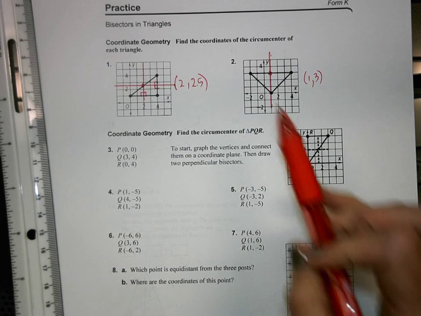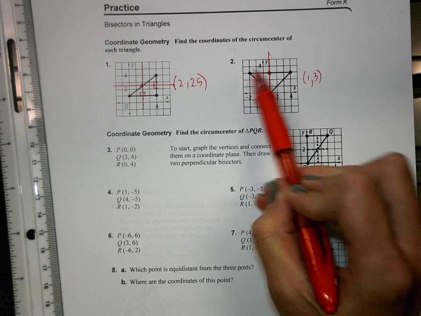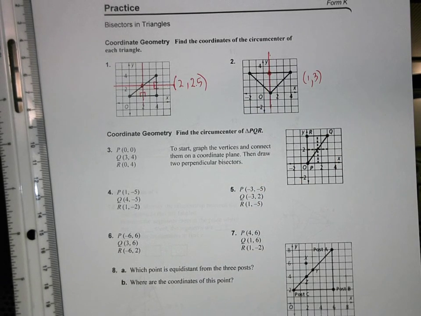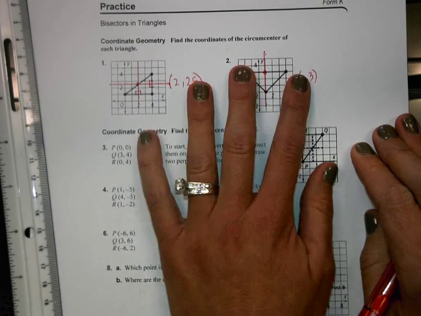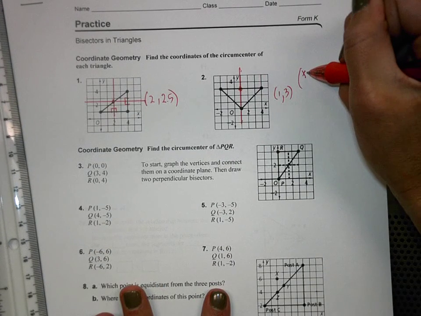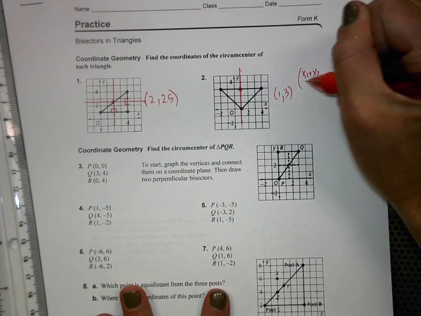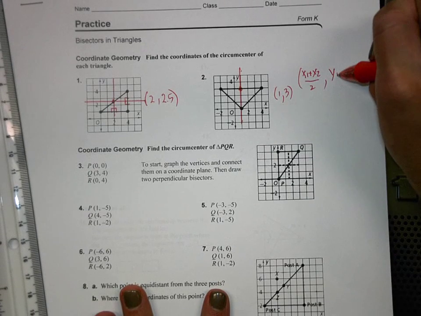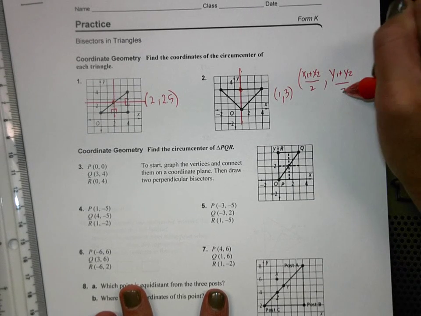Now, I want to show you, so we're looking at this visually, but do you know how to find the midpoint algebraically? Okay, so the midpoint algebraically, your midpoint theorem, I don't know if you guys remember, is where you go x1 plus x2 divided by 2 and y1 plus y2 divided by 2. So that also gives you your midpoint.